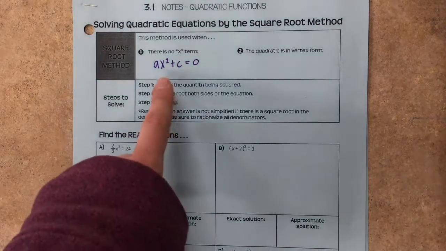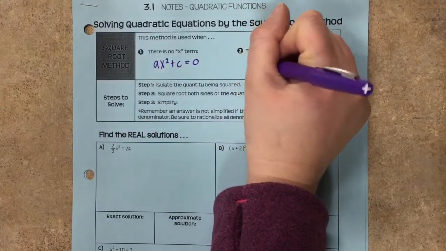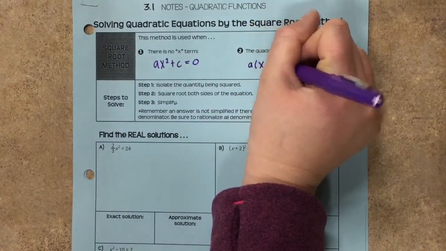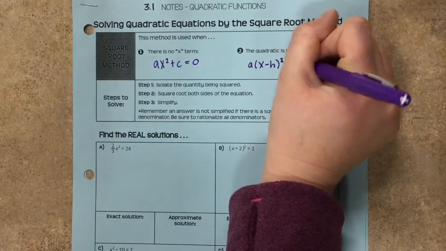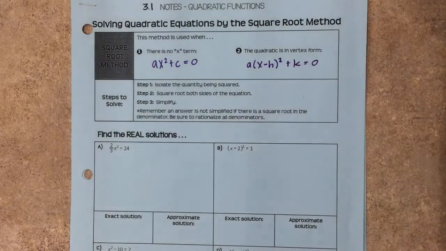But notice how there's no x. We only have an x squared and a constant term. As we start to graph it, we'll actually recognize this as vertex form, which just for kicks, it's a(x minus h) quantity squared plus k equals 0. Don't worry about that a whole lot yet, but next unit this will definitely come in handy.